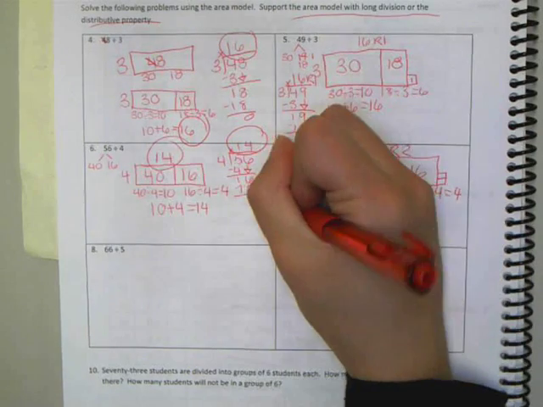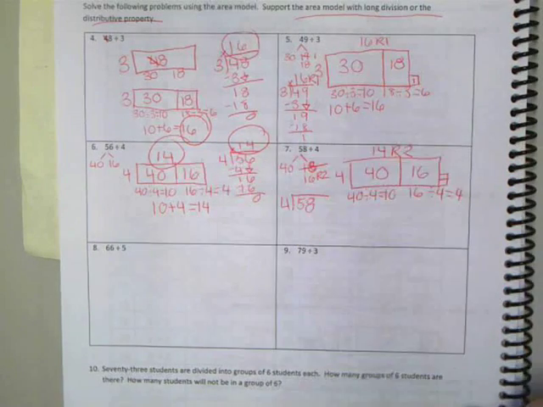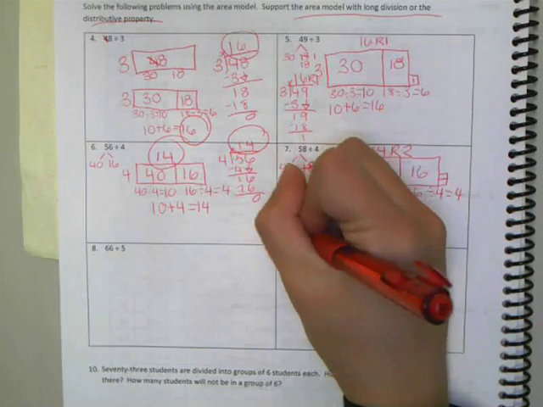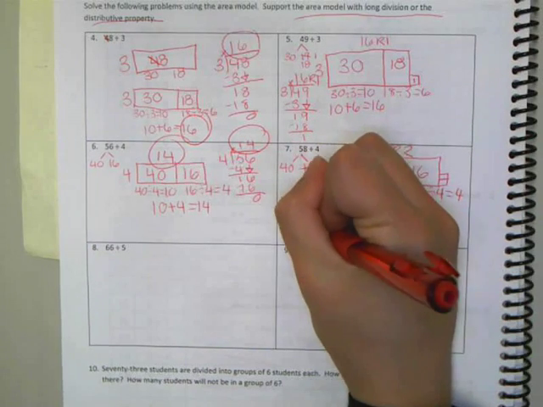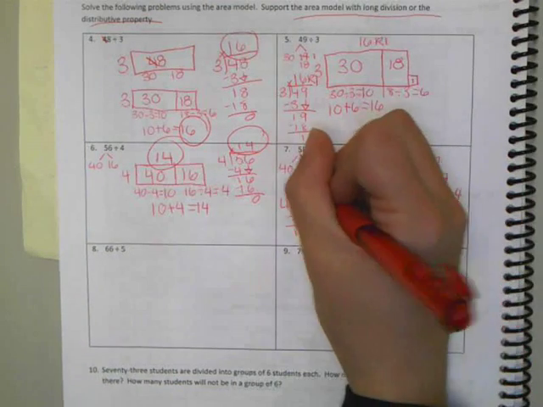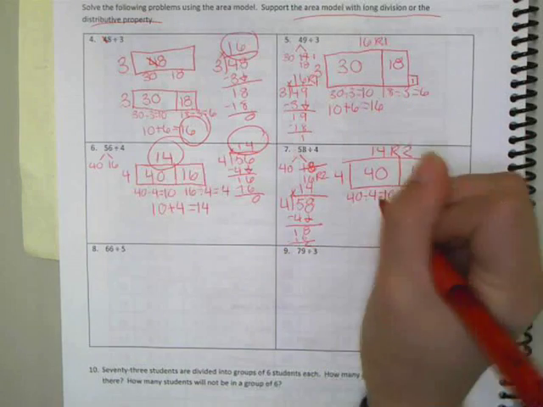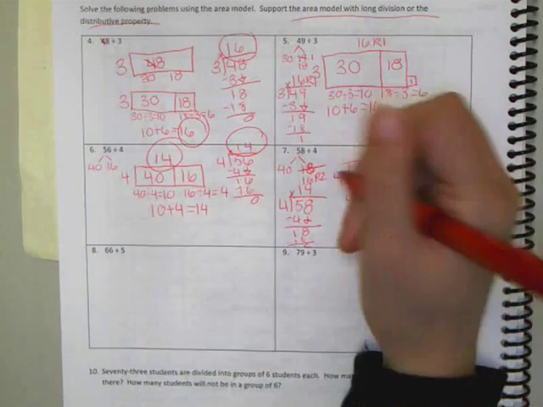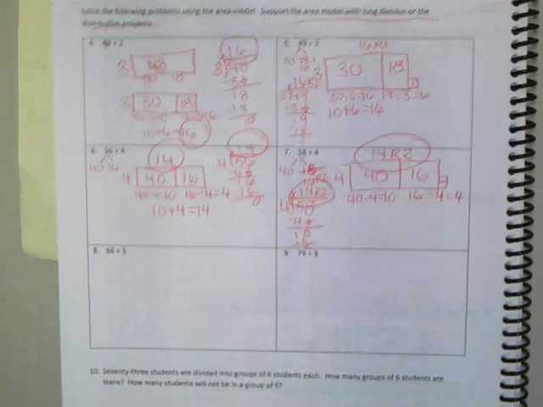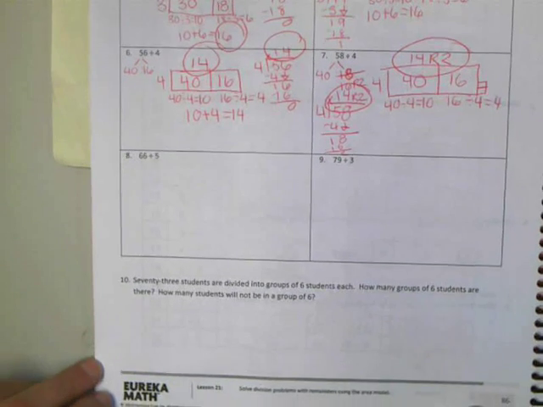Let's check it. Put my 58 in there. 4 goes into 5 one time. 4 goes into 18 4 times to give us 16 with a 2. I have nothing to bring down, so that gives me 14 with a remainder of 2. Did it match? Looks like they do. All right, let's keep scooching down here.